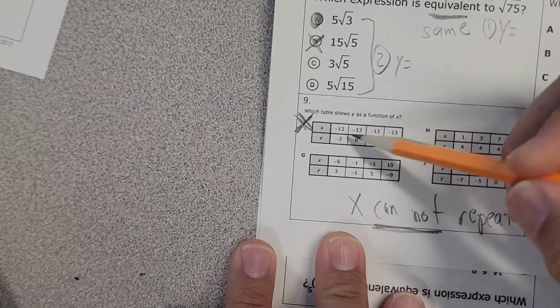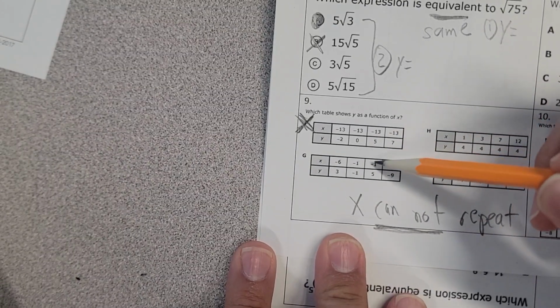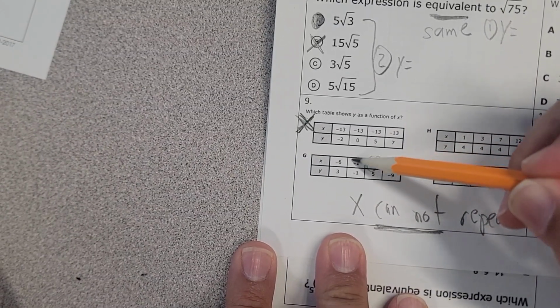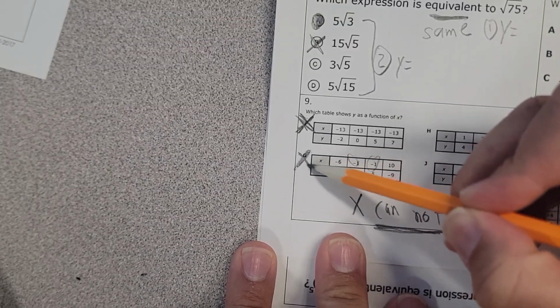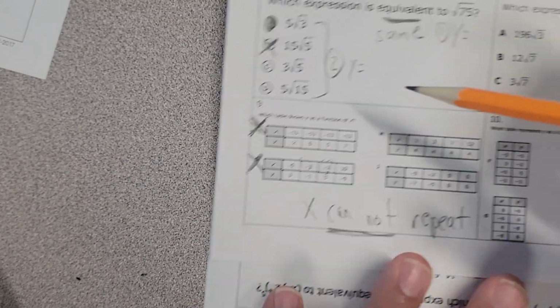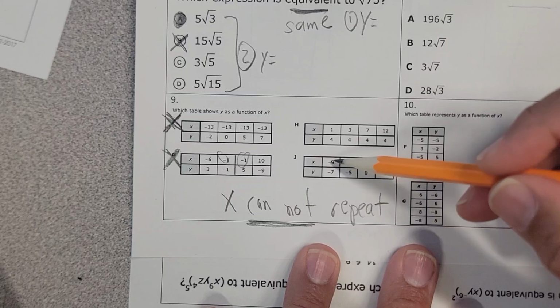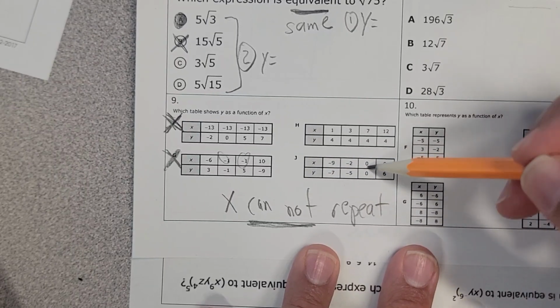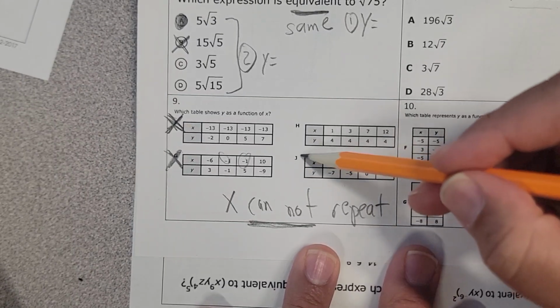Okay, look at this one. Negative 6, negative 1, negative 1, 10. So these are repeating, so that's wrong. I want a function. Which one is a function? Negative 9, negative 2, 0, 0. I have 2 zeros on the top with the x. That's wrong.